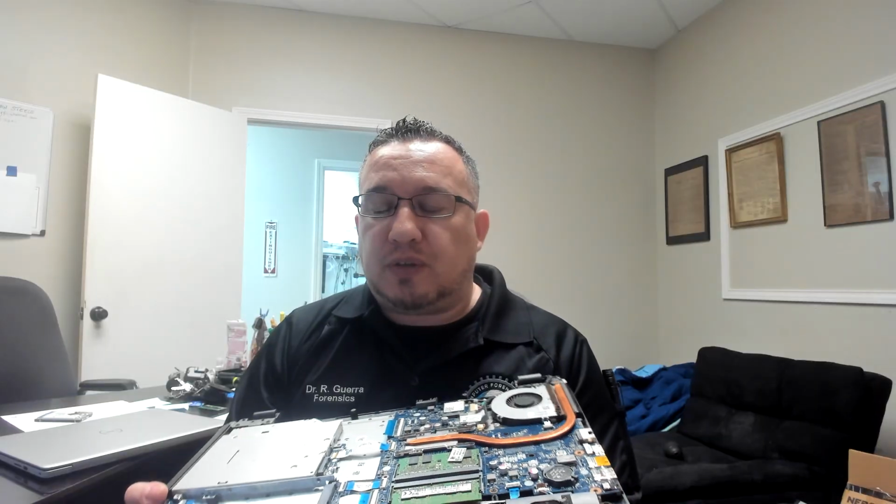Going back to the hard drive issue, now they have what's called SSDs, which either look like this. It's not the same as that metal one that you saw in the other video, or a few seconds ago, should I say.